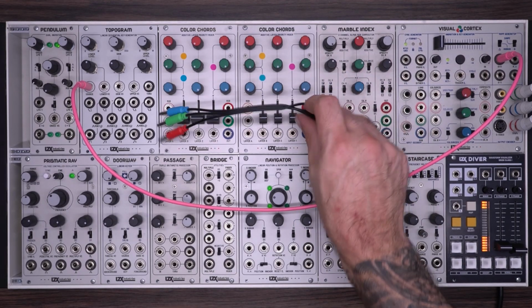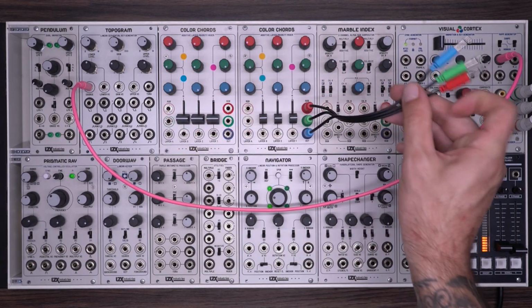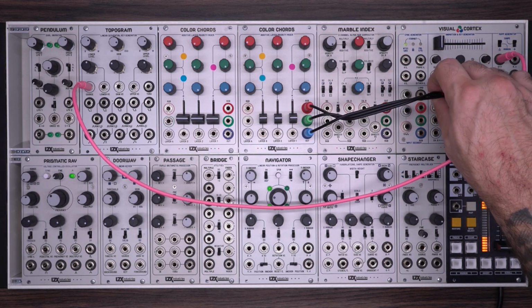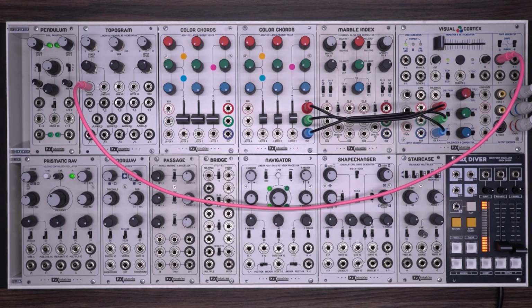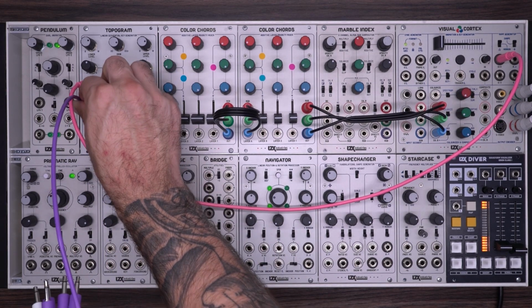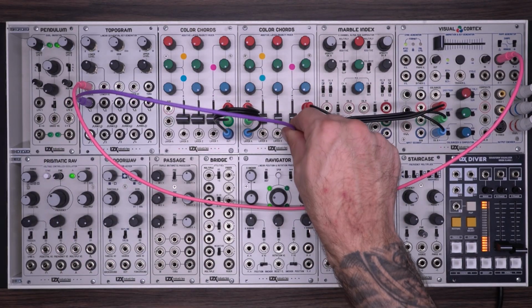So let's take a look at that now. For this example, I'm going to use 2 color chords as they provide me with 6 controllable channels of color information. This will help to efficiently demonstrate the possibilities of Topogram. So now I'll start patching my +1 output, and then all 4 of my min combination outputs. As you can see, I'm doing this in order. This is just going to make this result very clean.